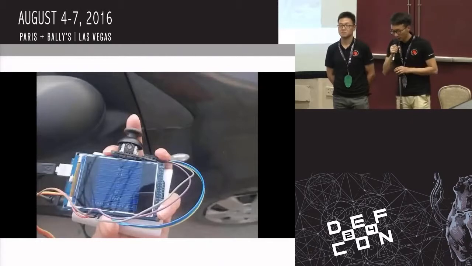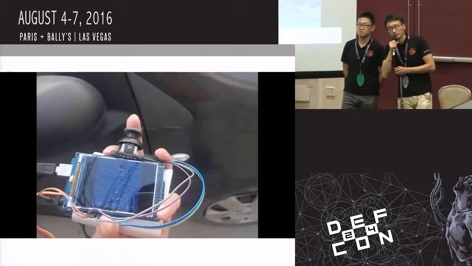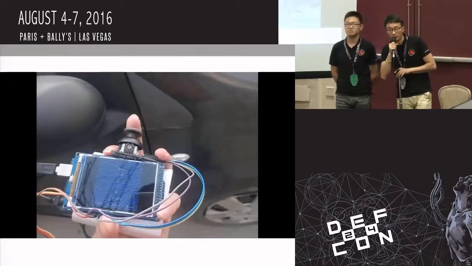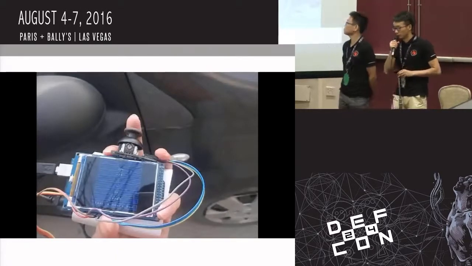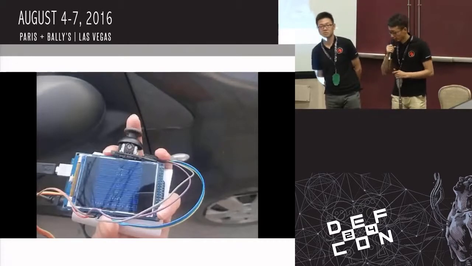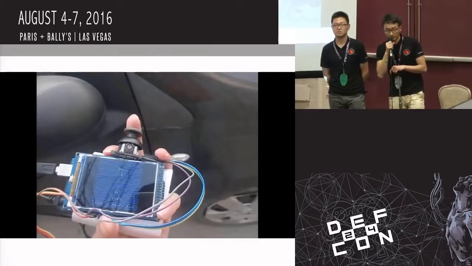So actually, when you can decrypt that, you can change the synchronization counter to whatever you want. And so we can also disable the owner's key fob by changing the synchronization value.